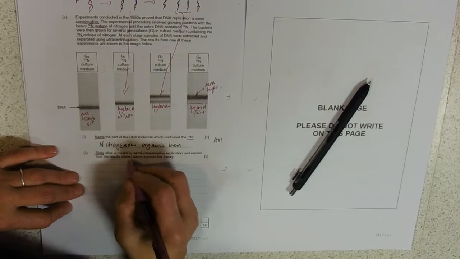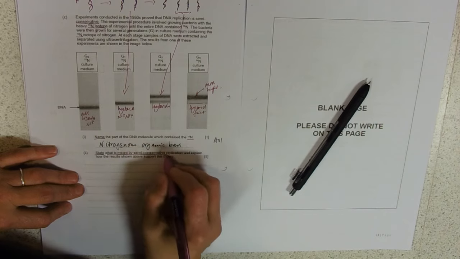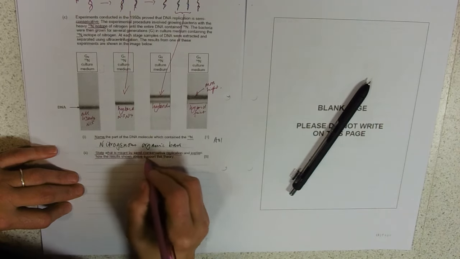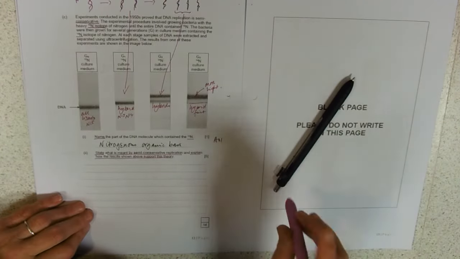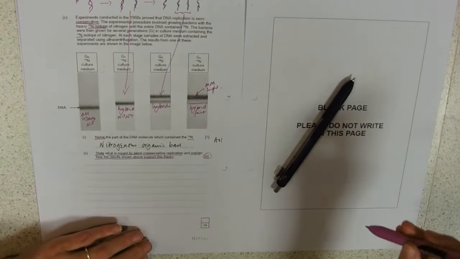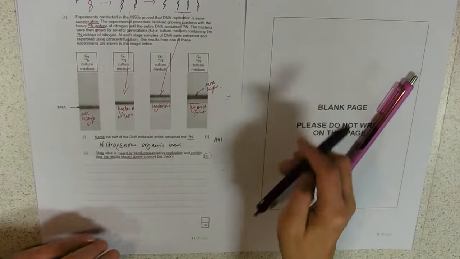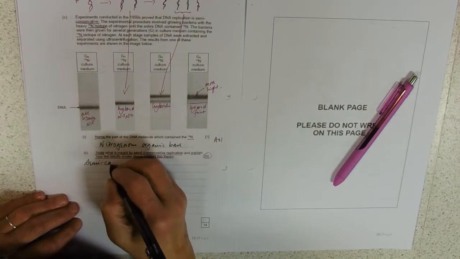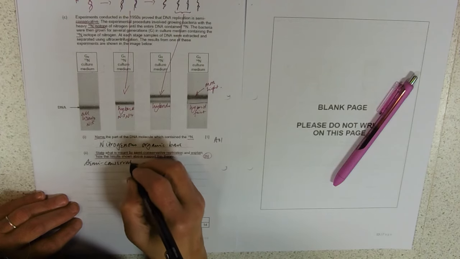So, state what is meant by semi-conservative DNA replication. Explain how the results shown above support this theory. So we're going to have to turn 5 marks. We're going to have to say 5 different things about that experiment. So, semi-conservative, let's start with the easy stuff. Then I know I've got a mark.